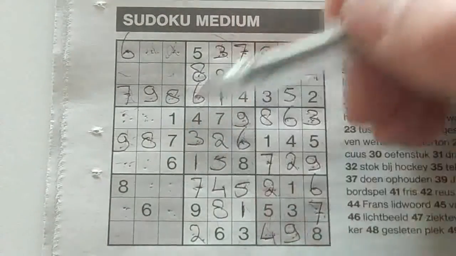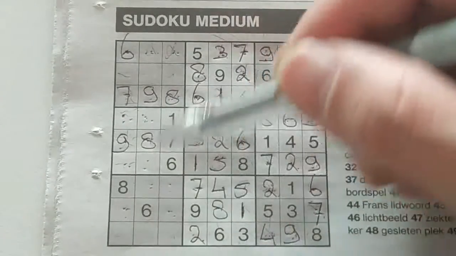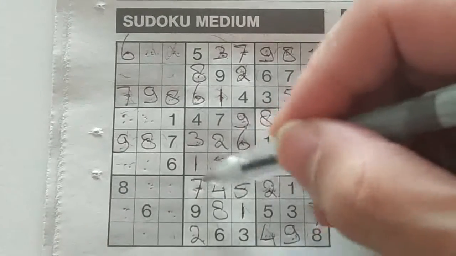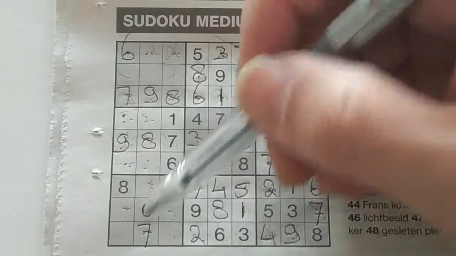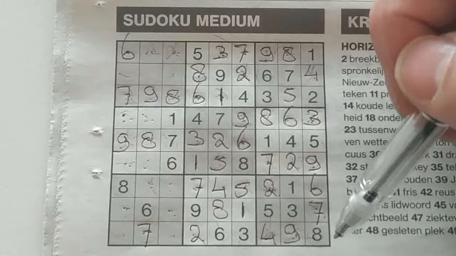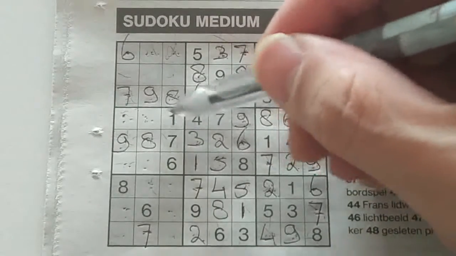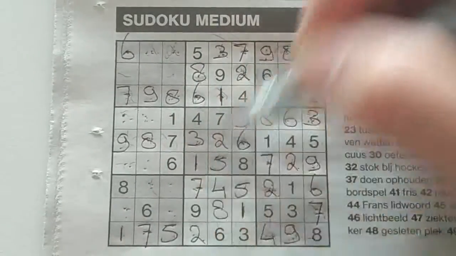7 in this column, 7 in the 3rd column, so in the column between, the 2nd column, the only 2 places for 7 are here or there. I see a 7 there, so no 7 here. 7 should be here. 2 missing numbers in the last row. The numbers are 5 and 1. We have a 1 there, so no 1 there. 1 should be here, and the 5 goes there.